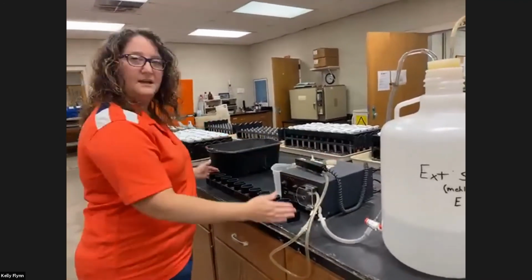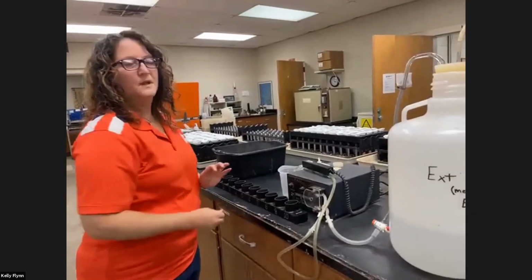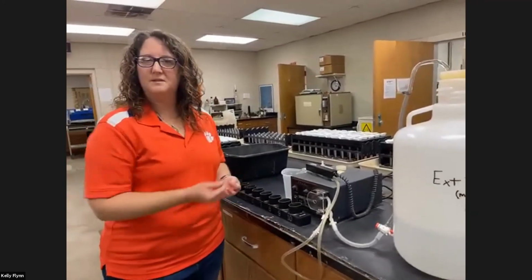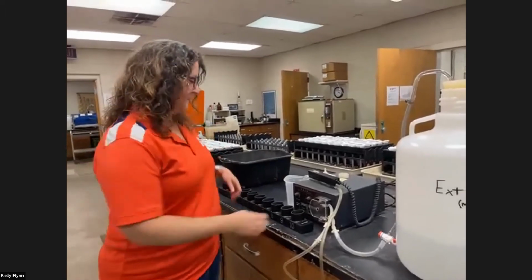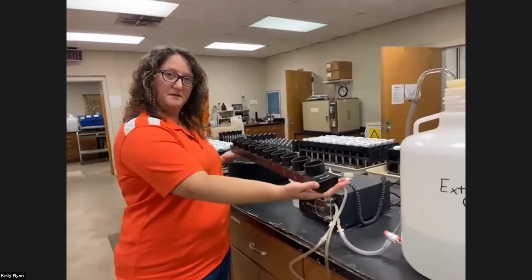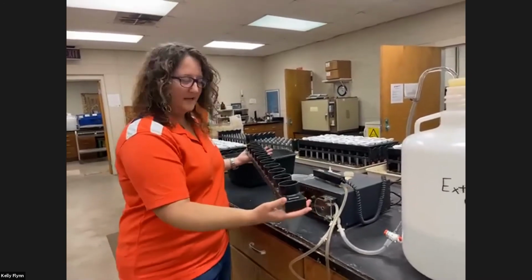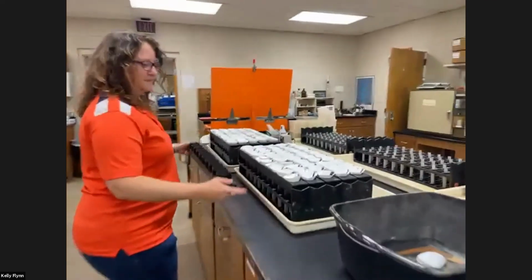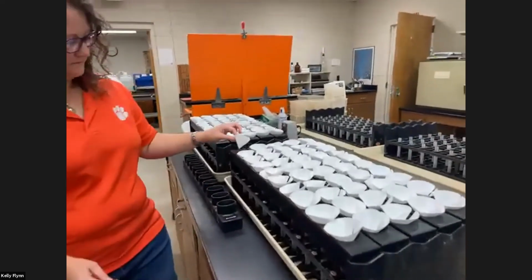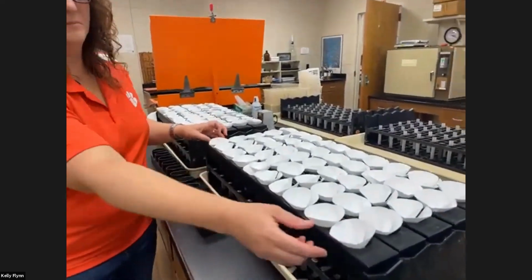And then we're going to shake this in our shaker system. So it's like an incubation process to pull out those nutrients from the solid into a liquid solution. So imagine these cups are full of a slurry of your soil and your extraction solution. Then we're going to move over to these setups, which have a filter in a built-in funnel.